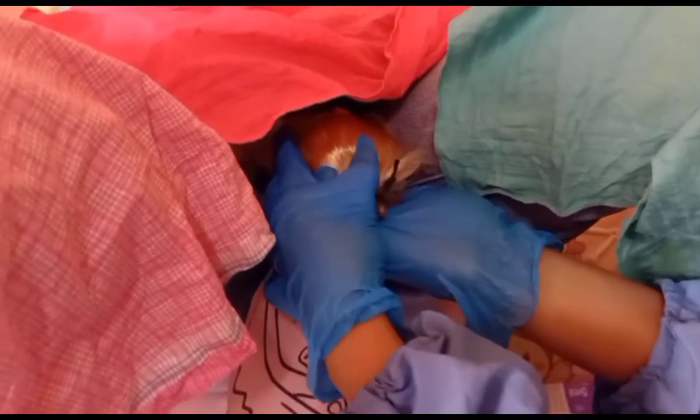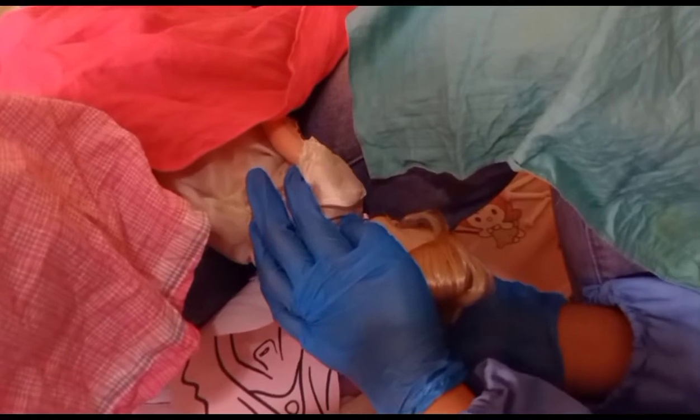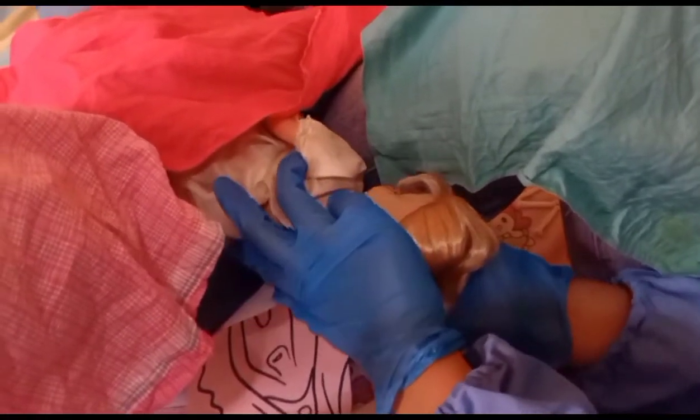So once the head is crowned, check for the nose and the mouth. Then after that, we have to check the neck for umbilical cord. Maintain gentle traction of 45 degrees to deliver the anterior shoulder, followed by the posterior shoulder by lifting upwards.